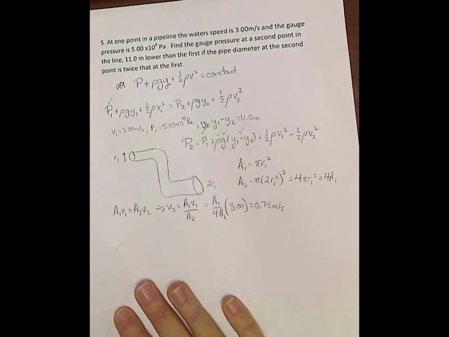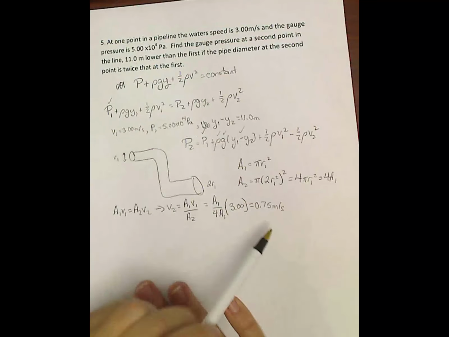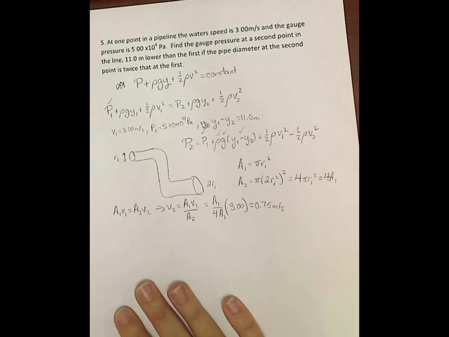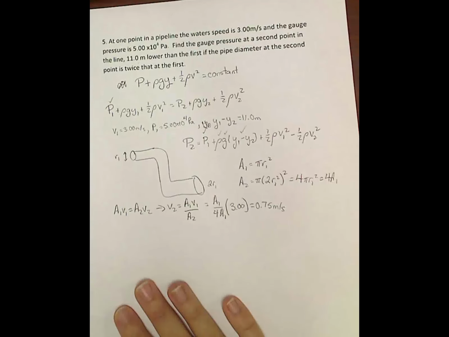When you do Bernoulli's law equation, now it's important that you put all your things in standard units. So your heights have to be in meters and your velocities have to be in meters per second. You can't get away with using centimeters or inches in this equation. All right, so now I've got V2, so I've got everything. I just have to plug it in.